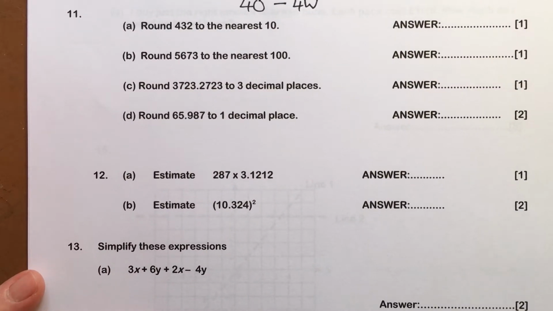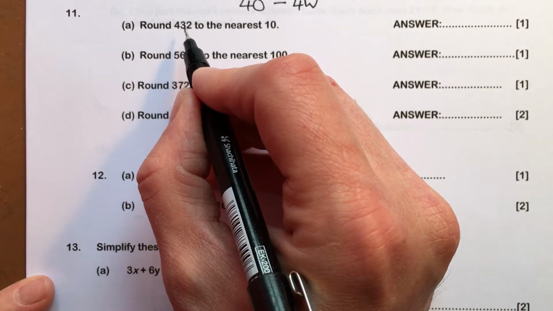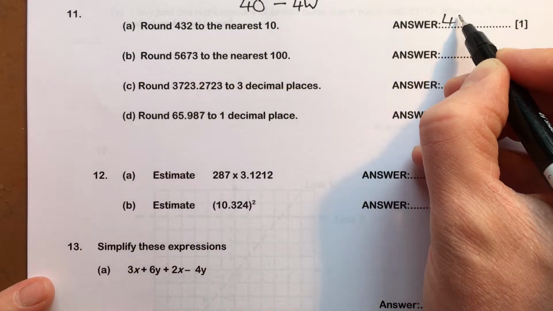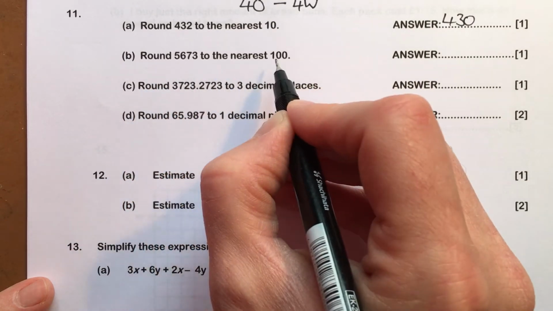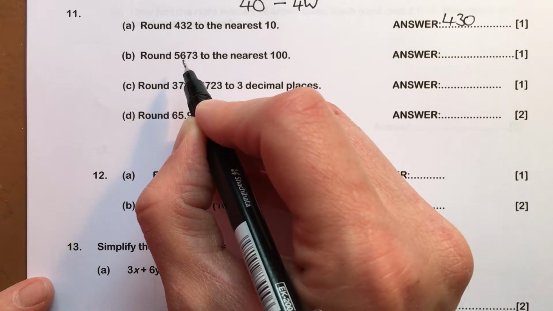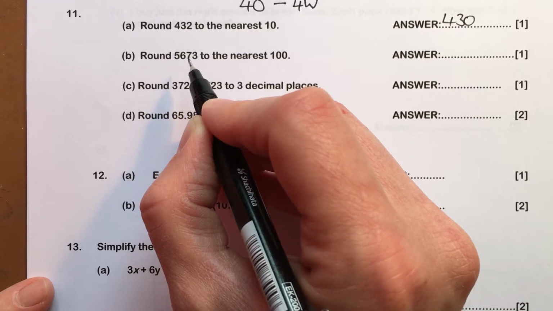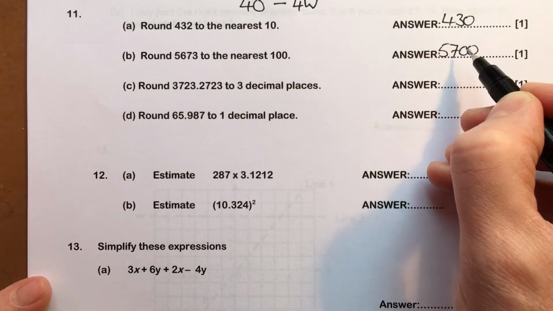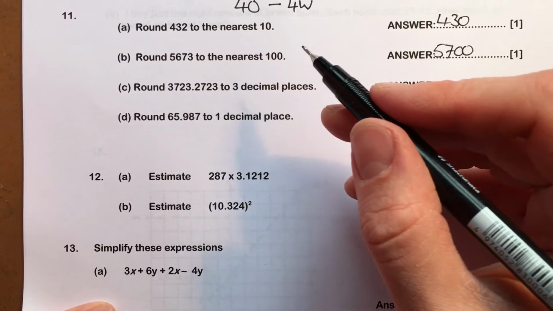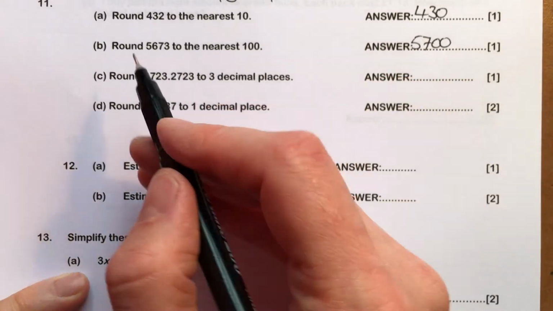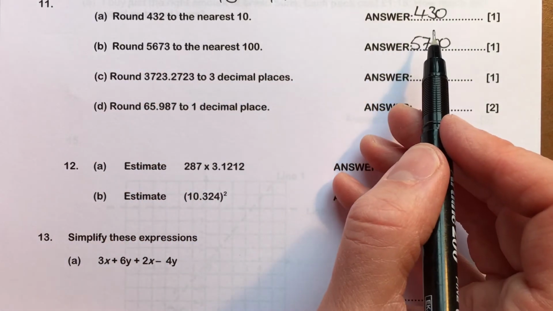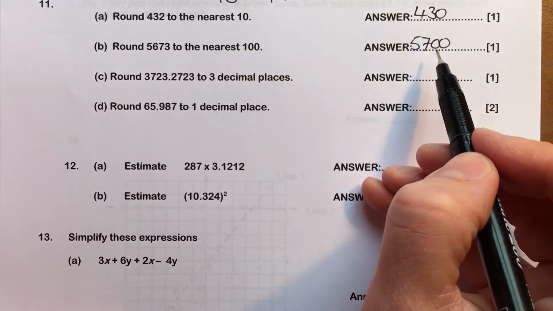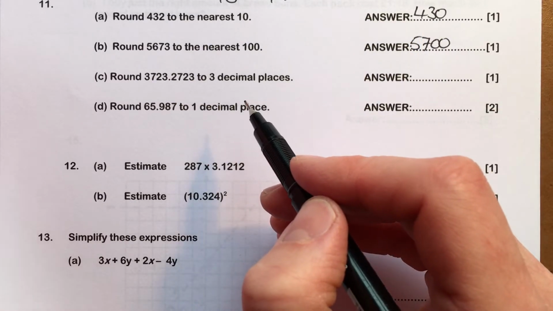Round 432 to the nearest 10. Right. The 10s are represented by this placeholder here. So to the nearest 10, the answer is 430. To the nearest 100, this is the 100 placeholder, units, tens, hundreds. So 6 is what I'm interested in. Does the 7 round up or round off? It rounds up. So it becomes 5,700. Now in both of these, I've maintained the size of the original number. It would be silly to round 432 to 43. It would be silly to round 5,673 to 57. So these zeros make sure that the size of the number is maintained.